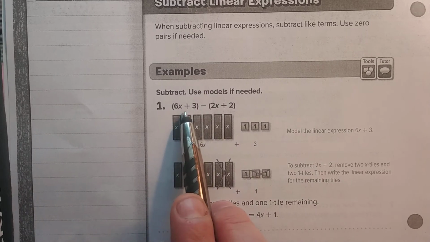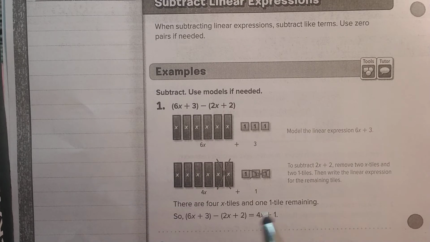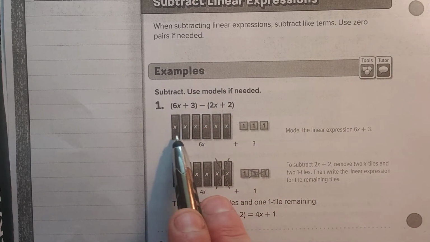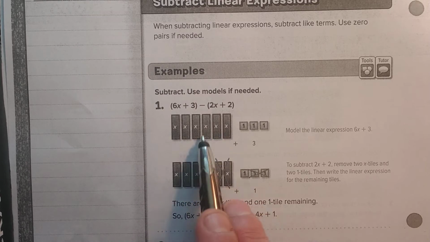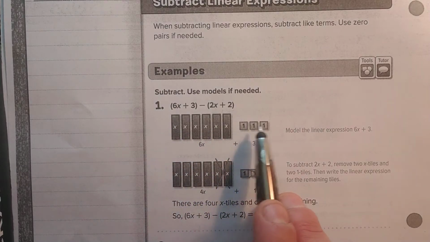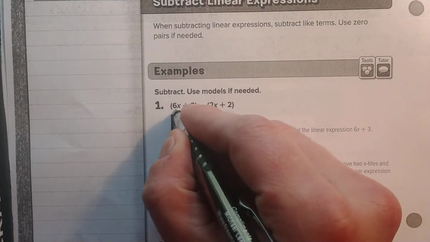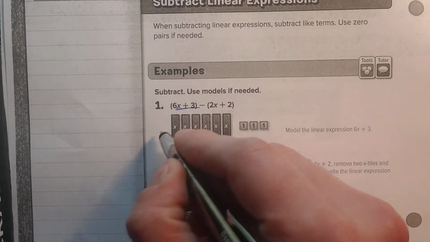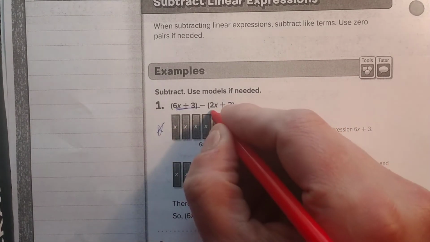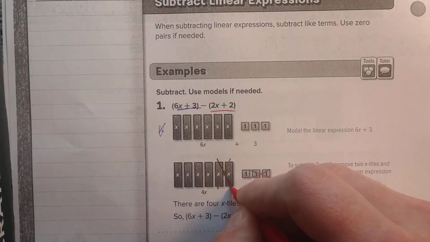So right here we have 6x plus 3 minus 2x plus 2. And visually, here's 6x, right? The big bars, 1, 2, 3, 4, 5, 6. So there's 6 of those, plus 3 of these little squares, 1, 2, 3. So there's 3. So this is our first equation. So this is represented by this guy. And then the next one is going to be represented by these x's right here.